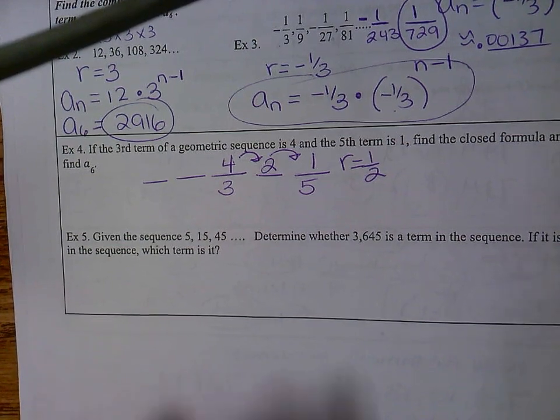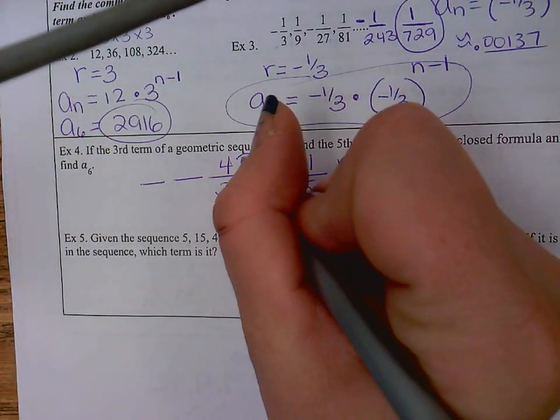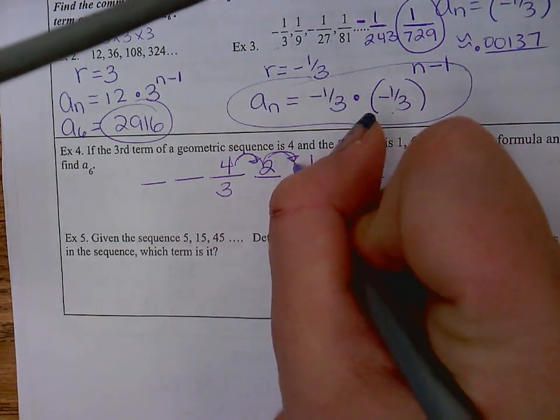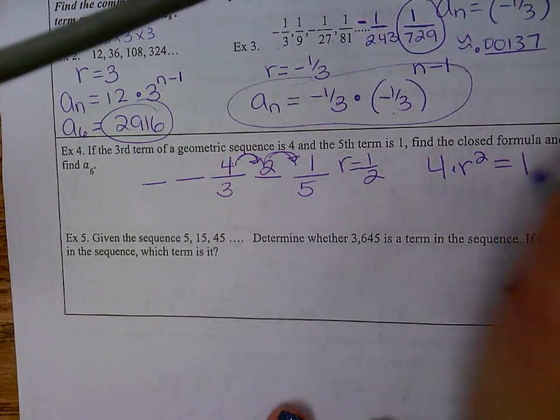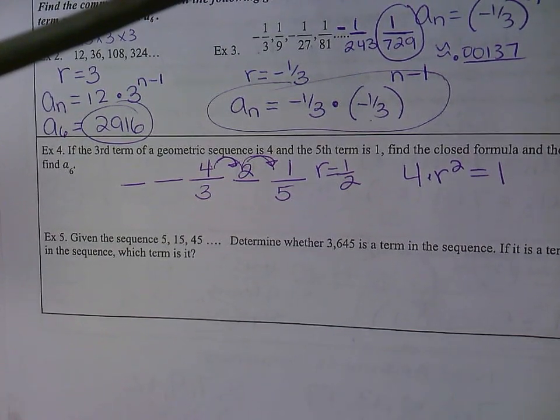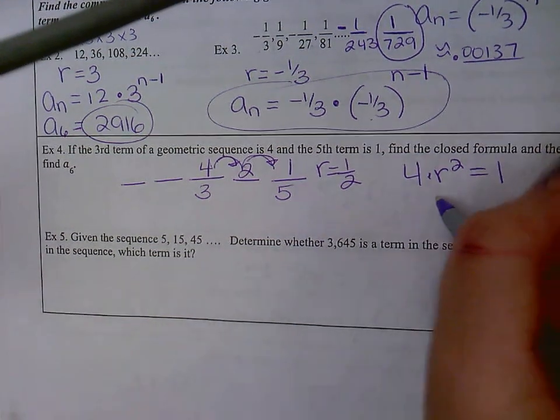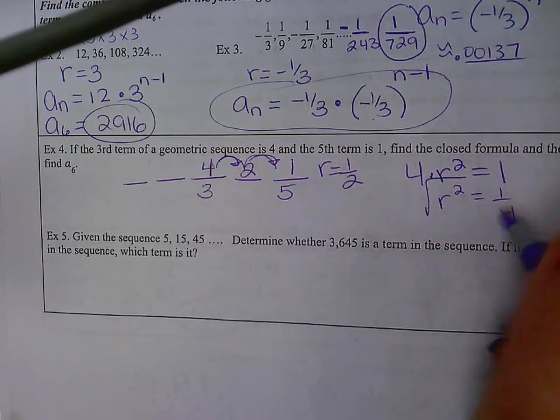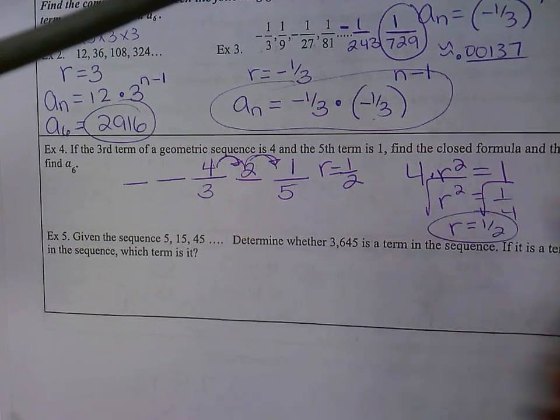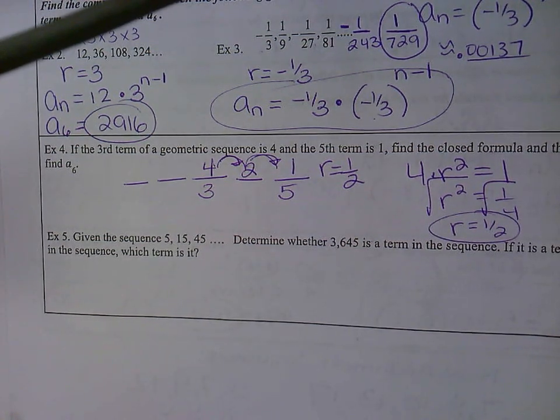What if you couldn't figure that out in your head? If you're going from 4 to something, 4 times r squared is what's giving you 1, right? Because you're starting at 4 and you're multiplying by r and by r again. So you could set this up for yourself, divide by 4, and take the square root of both sides, and that would also give you 1/2. So just take the square root of 1/4 on your calculator and prove to yourself that r would be 1/2. So if you're not a guess and check kind of person, you need a formula. If 4 times r squared is 1, r is 1/2. Some of you could just see it.